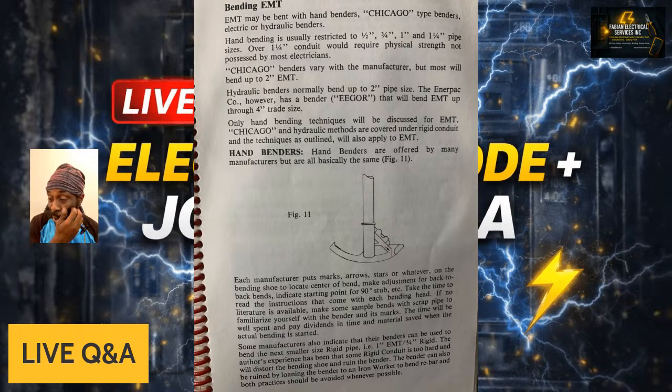Again, when I do share the videos tonight, you will see me bending 1/2 inch and 3/4 conduit. There is no 1-inch, it's 1/2 inch and 3/4, which is the easiest of them all. Very easy to bend, and again, you don't want to overbend your conduit. Only hand bending techniques will be discussed for EMT. Chicago and hydraulic methods are covered under rigid conduit, and the installation as outlined will also apply to EMT.